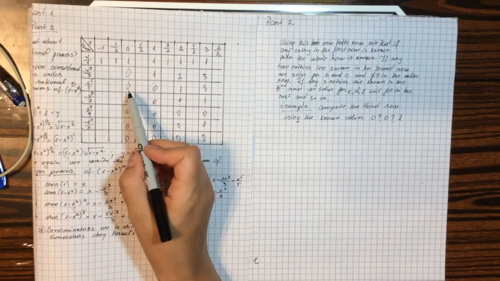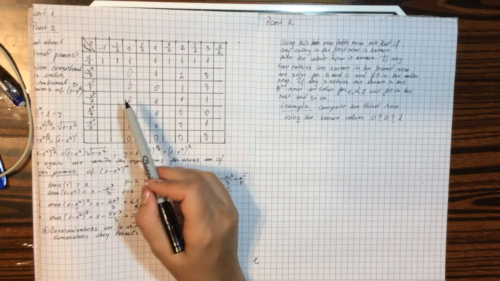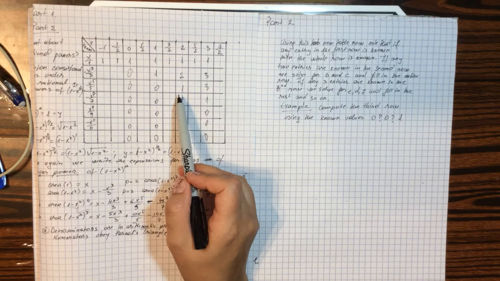So I'm talking about these three values. Do I know these three values? I mean, I know more than that, but I know these three values.